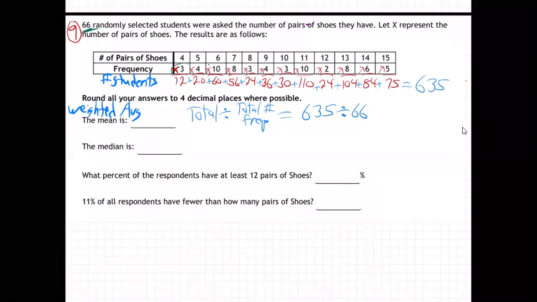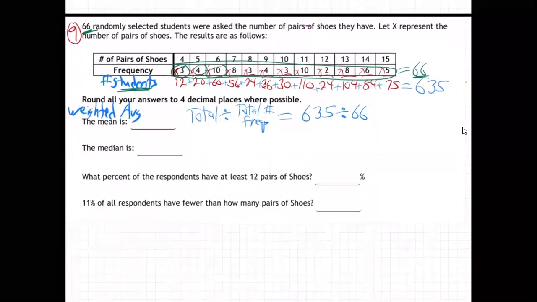If you were to add up all these frequency numbers, it would have to be 66 because that's the total of all the students, right? 3 students that had 4 pairs of shoes, 4 students that have 5 pairs of shoes, 10 students that had 6 pairs of shoes, etc. That's the total of the frequency row.